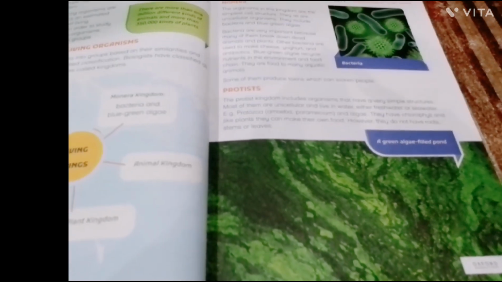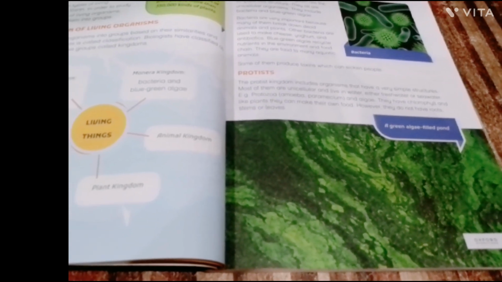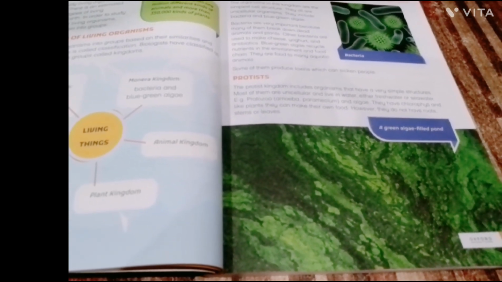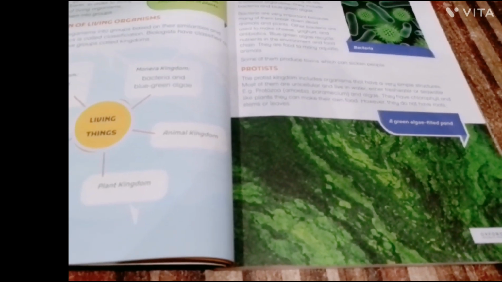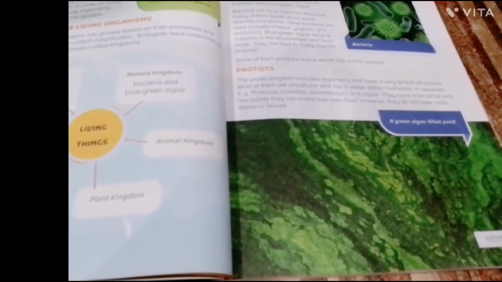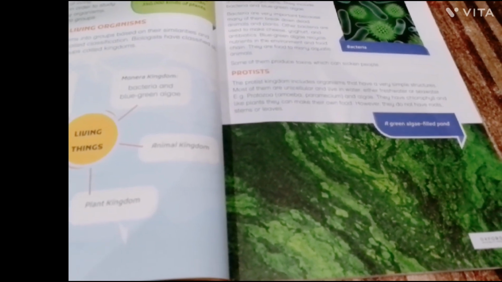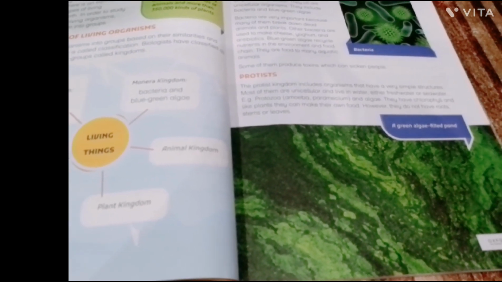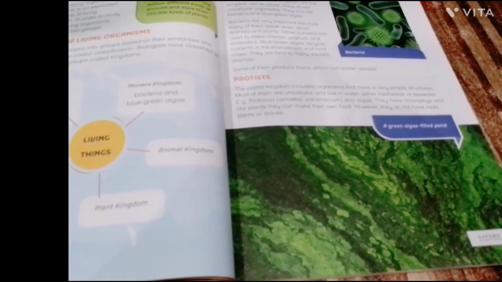This is the Protista. These are the characteristics of Protista. Protista also have a simple structure. Most are unicellular, made up of one cell, and live in seawater and fresh water. Examples of Protista are amoeba, paramecium, and algae.